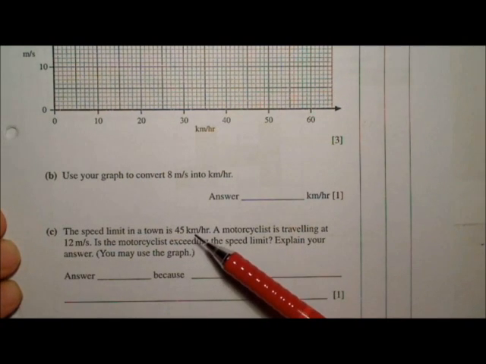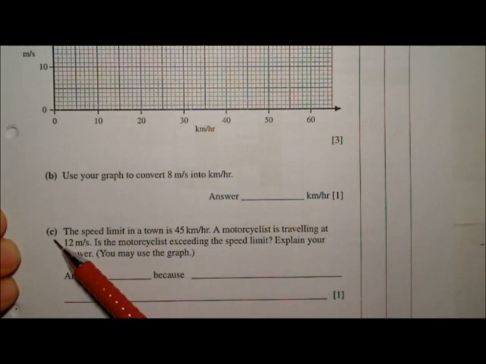Okay, so this is the same question, but it's part C. If you have a look at that, we'll go through it in a few seconds.